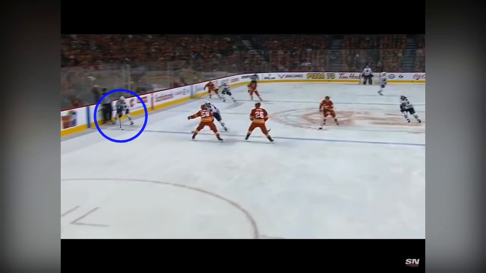Patrick Kane's got the puck. He's coming through with wide speed in the wide lane. He knows he's got a middle lane driver that can push these defensemen back and create some separation between this first wave of defense and the second wave of defense.